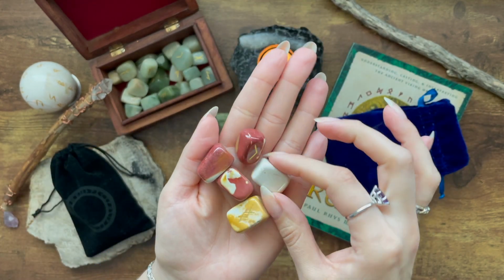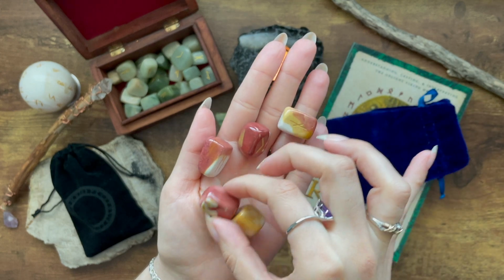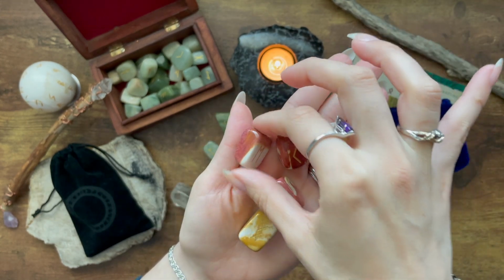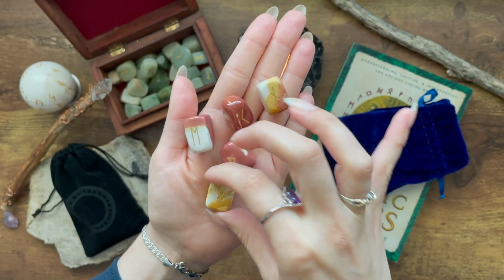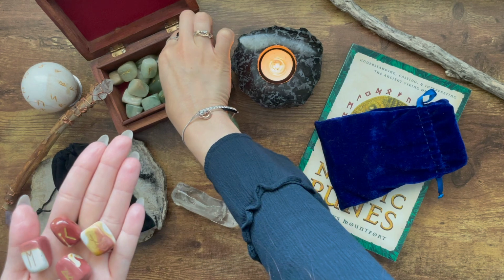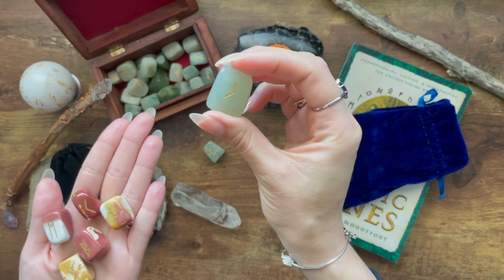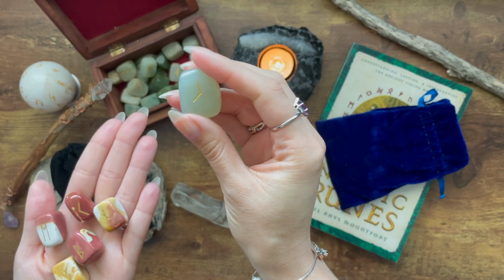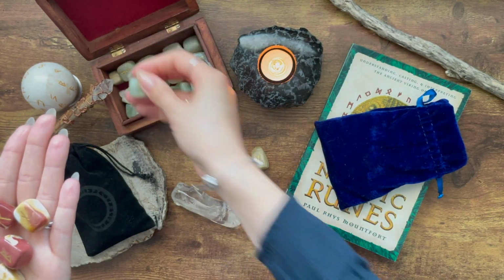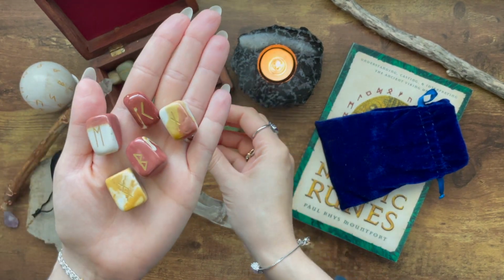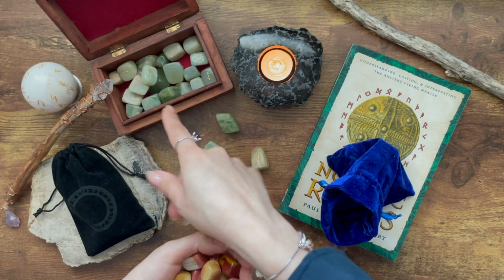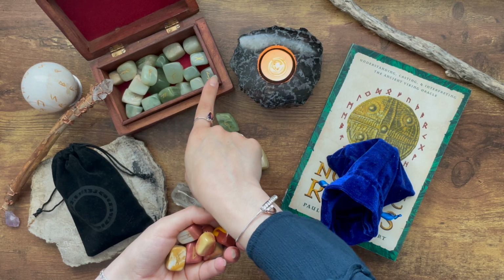Just to show you, these are a little more uniform though. So notice these are all kind of a similar shape. They're not perfect because they are made from stones, but they are a little bit more uniform. Here you have all different types of sizes. Do you see what I mean? Like this is totally a completely different shape from this, whereas these are a little more uniform. But yeah, so you can find them more like this, and obviously if you were to make your own rune set, it's going to look a little more like this.